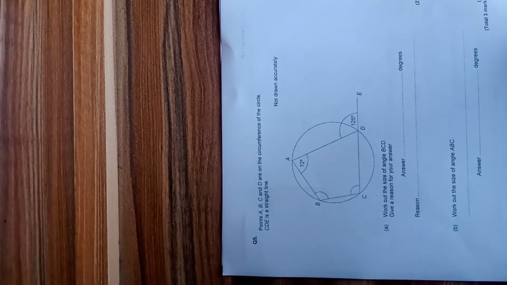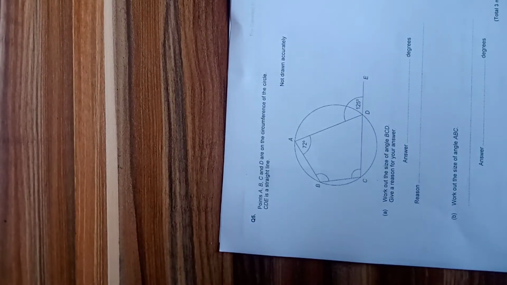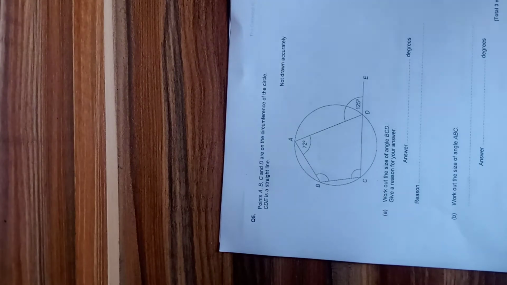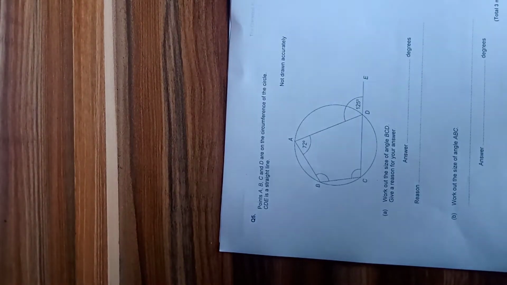Okay. Now this is another theorem. You can see points A, B, C, D are on the circumference of the circle. CDE is a straight line. The shape inside this circle is called a cyclic quadrilateral. That is a quadrilateral drawn in such a way that it touches the circle at 4 points. Now, the theorem says that opposite angles of a cyclic quadrilateral add up to 180 degrees. So when the four-sided shape is drawn inside the circle, its opposite angles add up to 180.